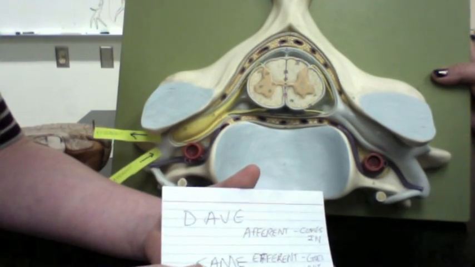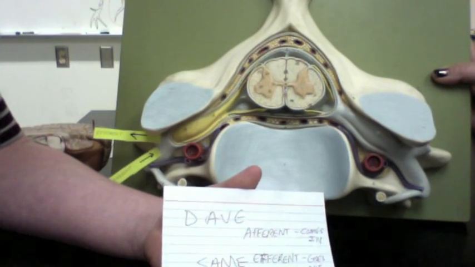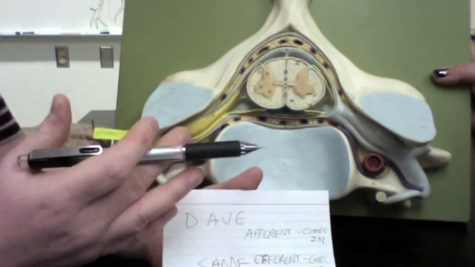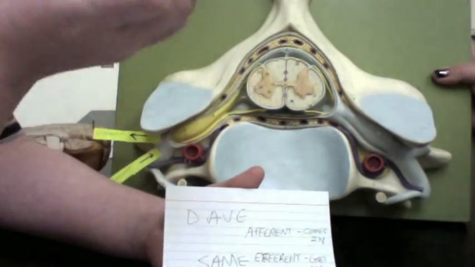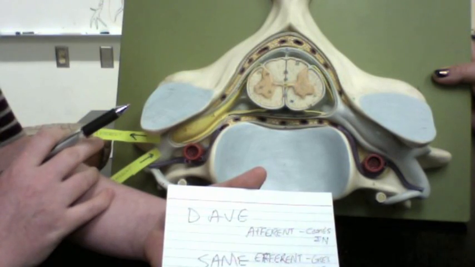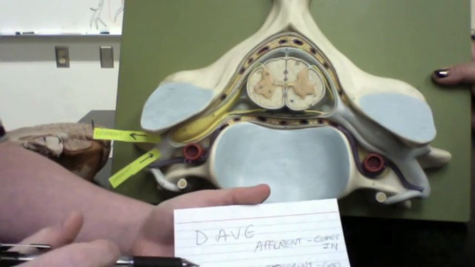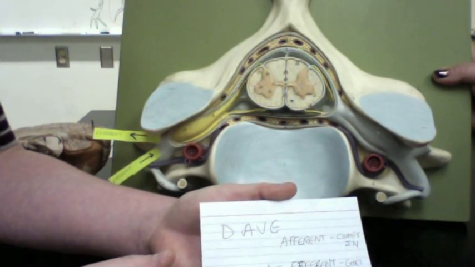Efferent is going to exit the spinal cord. So in this case, we have that motor example. Motor is efferent. So a motor action is going to first come from the brain, down the spinal cord, and then out into the nervous system, and that's an efferent pathway. And I have that illustrated here, because remember I have that other one here, that Dave. So we know that sensory is afferent, it's coming in.